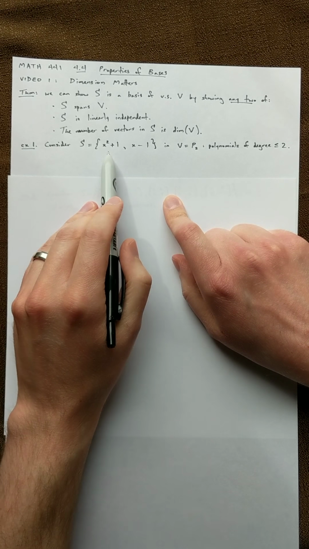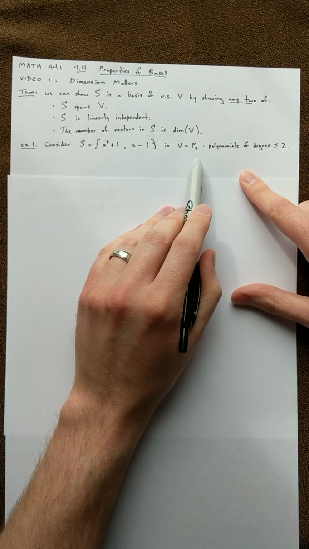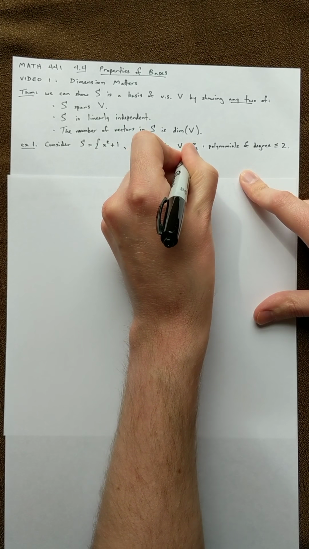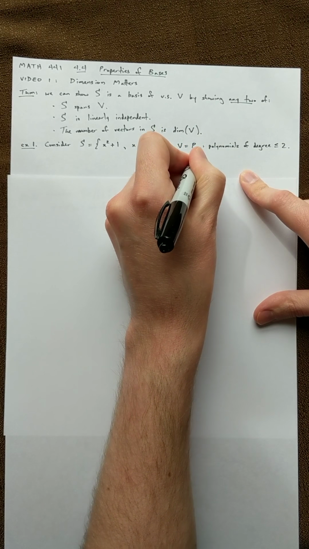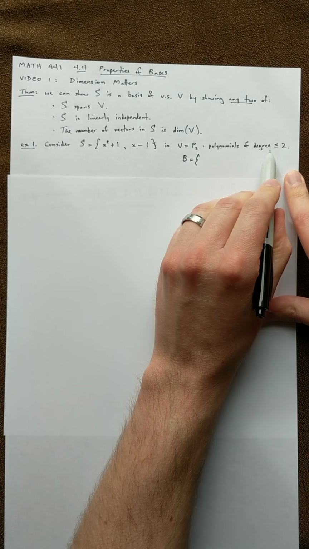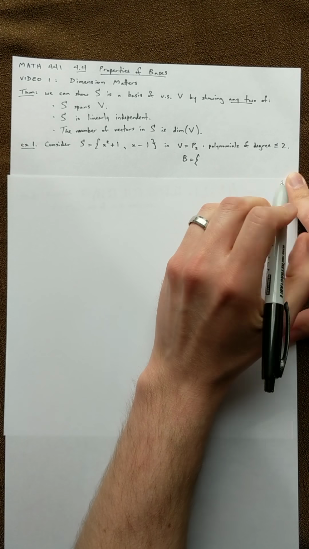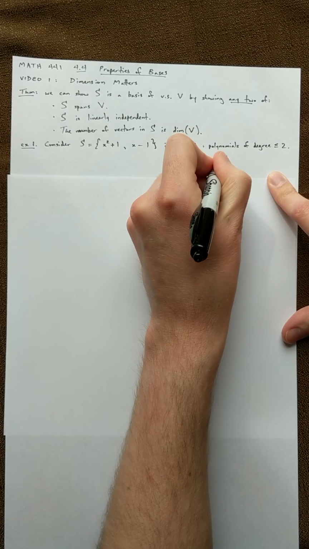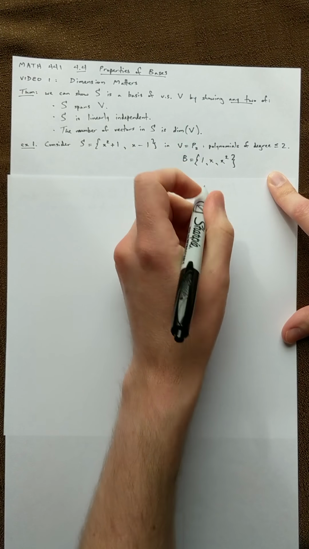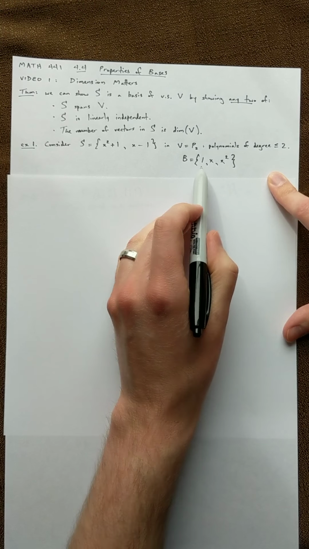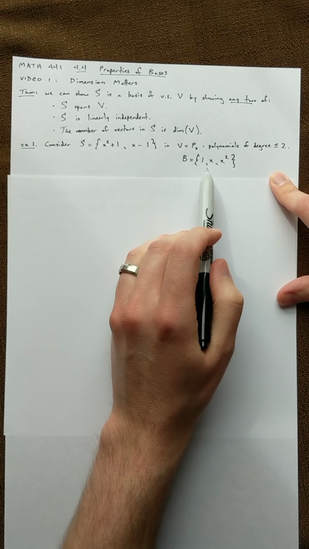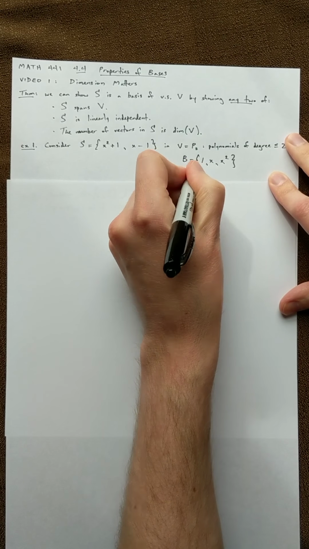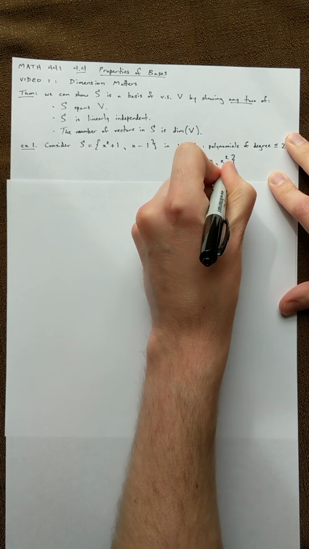We definitely have two vectors in S. And if I wanted to find a basis for P2, everything that's a polynomial of degree less than or equal to 2 would be a linear combination of 1, x, and x squared, because it would be an ax squared plus a bx plus a c. So it's up to you if you want to call the basis 1, x, and x squared or x squared, x, and 1.